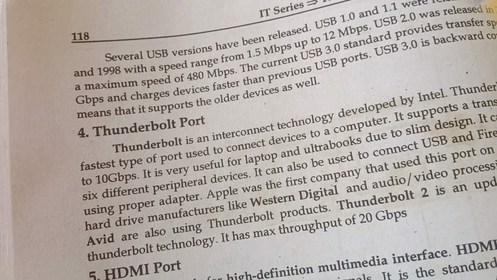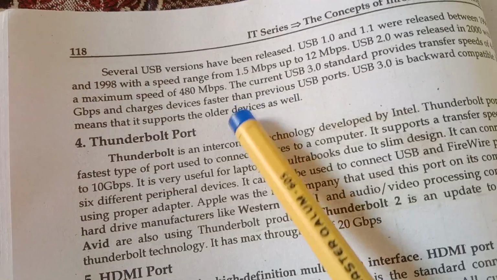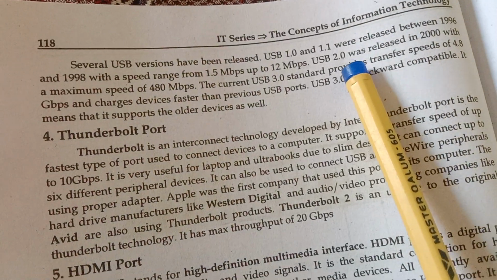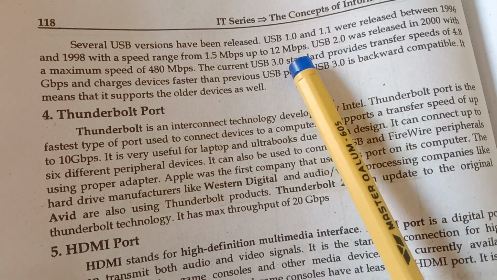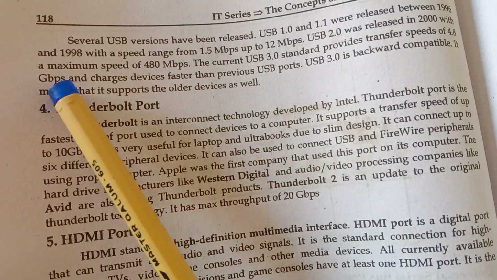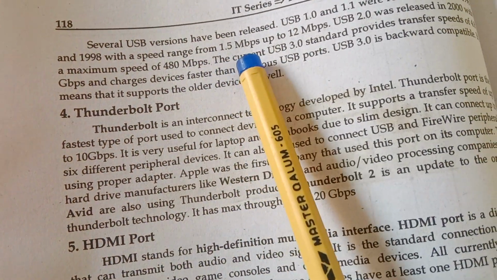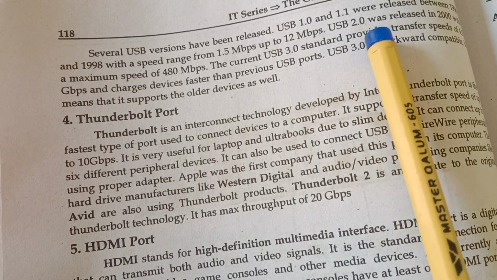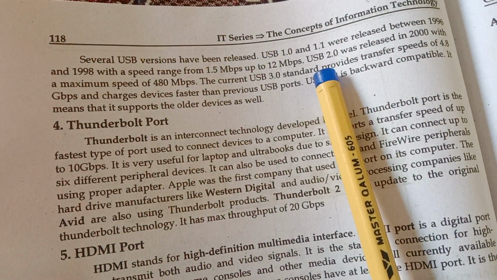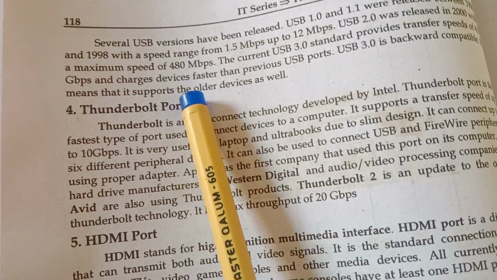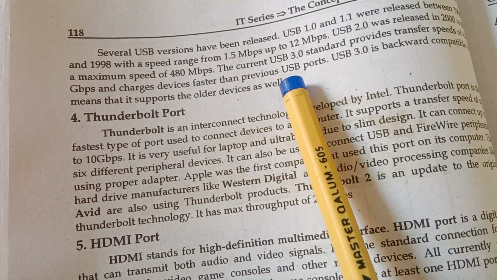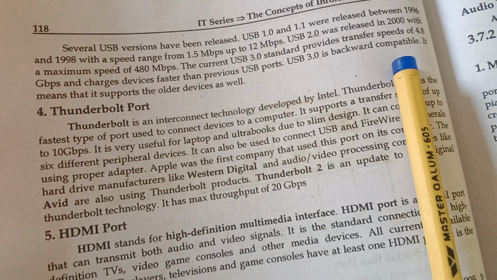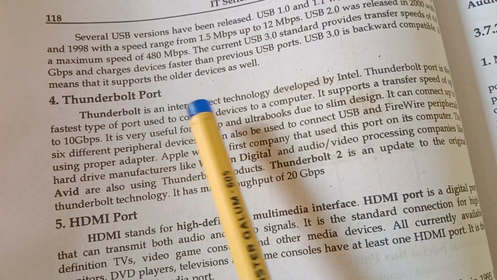Several USB versions have been released. USB 1.0 and 1.1 were released between 1996 and 1998 with speeds ranging from 1.5 Mbps up to 12 Mbps. USB 2.0 was released in 2000 with faster speeds for devices such as cards and storage devices. USB 3.0 is backward compatible, which means it supports older ports and devices as well.